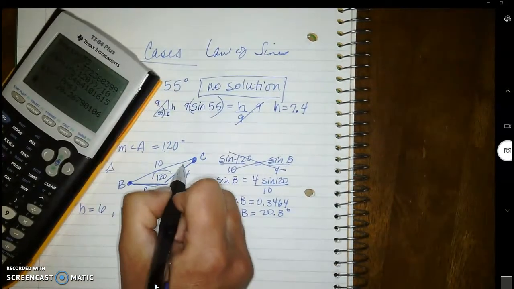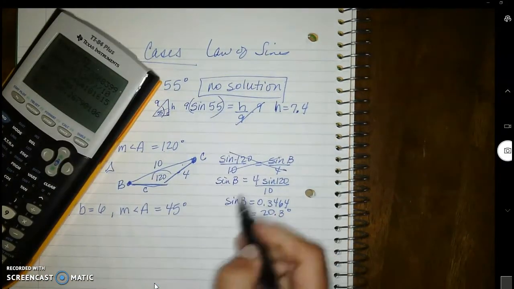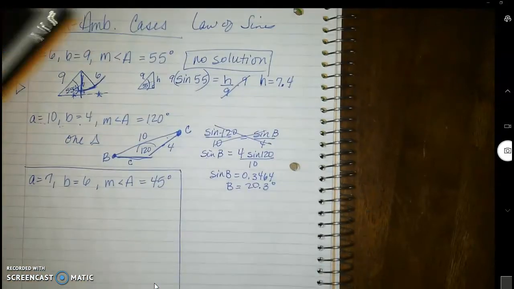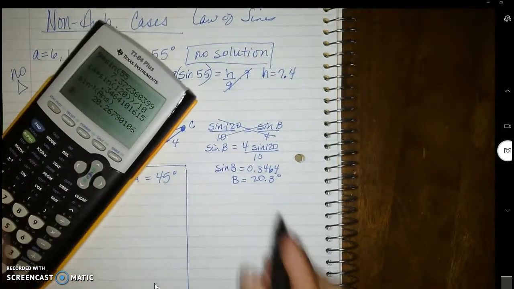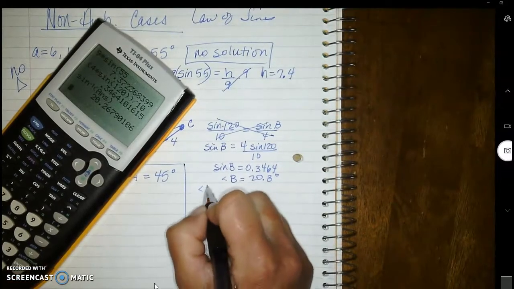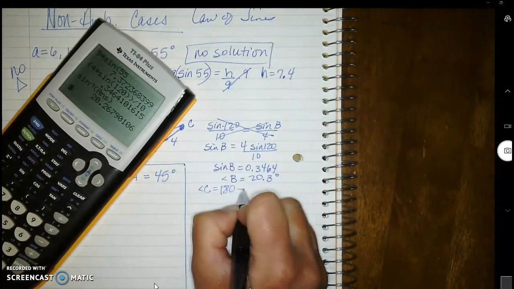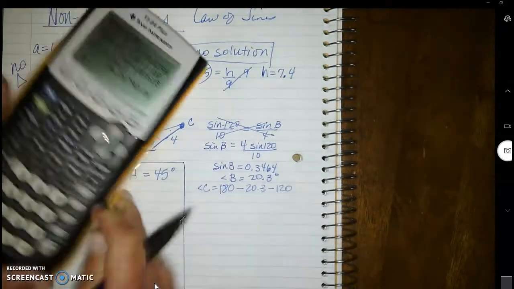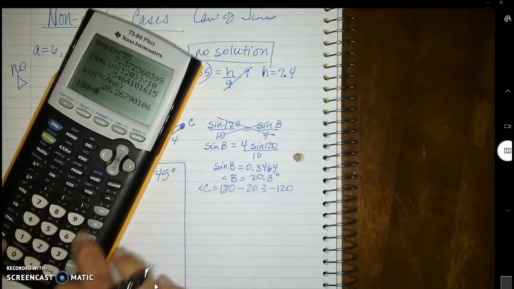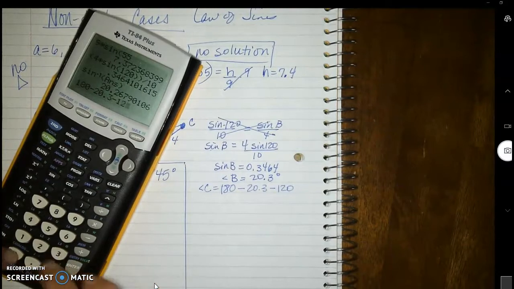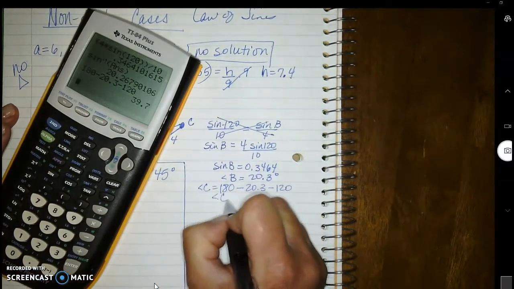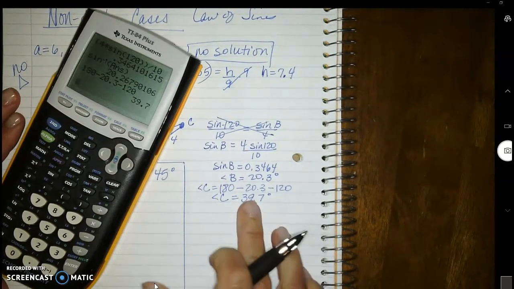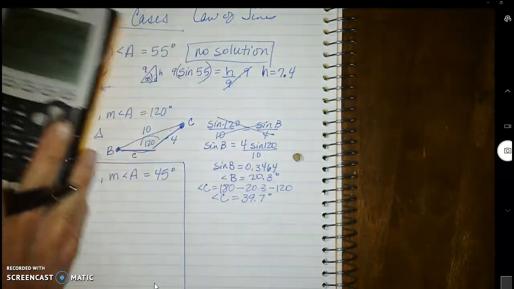So all I'm going to do for angle C is 180 minus. I apologize, I'm jumping down into my other stuff over here. So let's see, angle C is going to be 180 minus 20.3 minus 120. I love the sound of calculators going fast. It's so awesome. So we get an angle of 39.7.